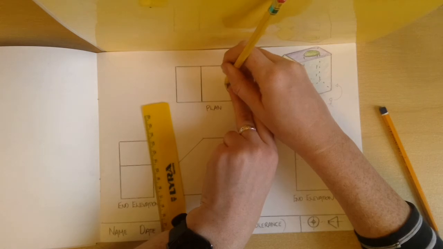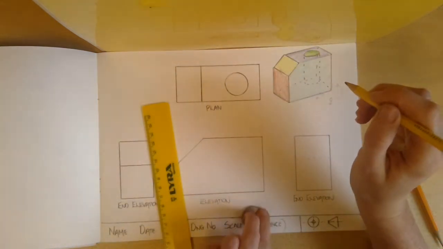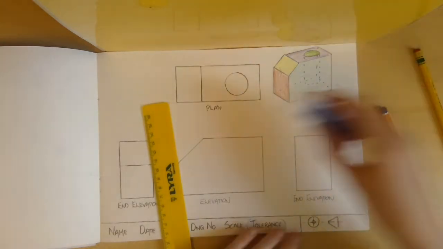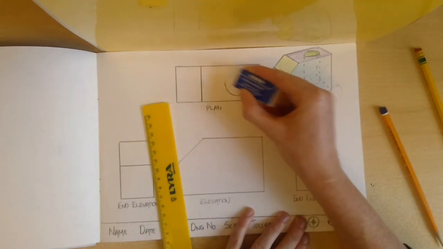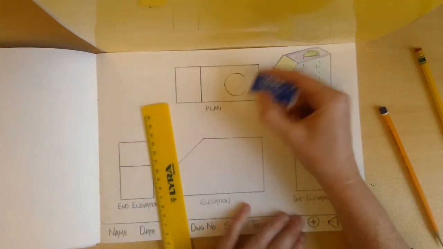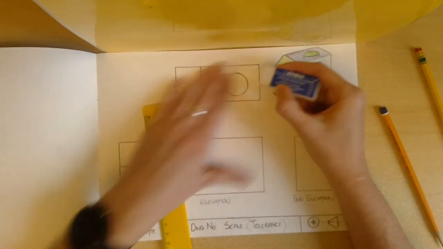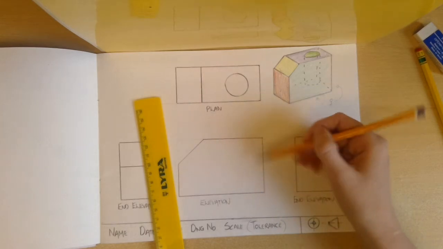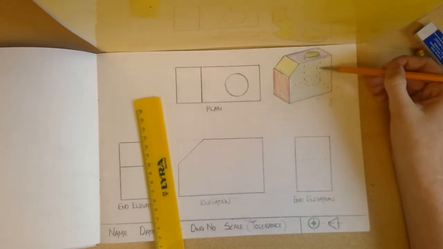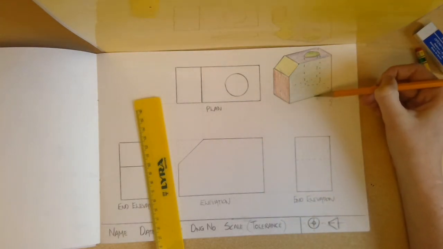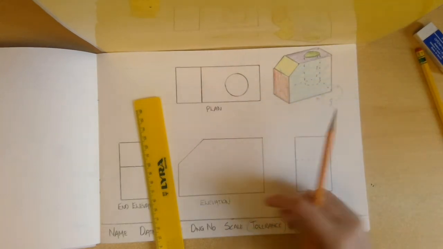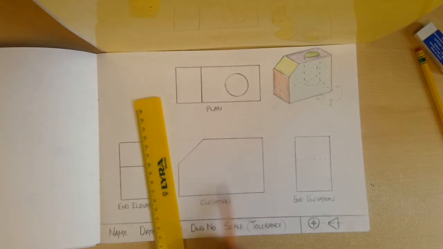If this was a sketch, guys, I would be marked down for this, but I want this to be as clear as I can. So I have got my circle. I'm going to rub out these construction lines just now. This circle needs to therefore be represented as a hole. We can see here it comes all the way down and then there's a bit left. So this hole needs to come down, and I'll say it's maybe going to stop about there.